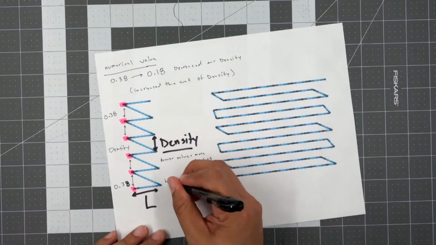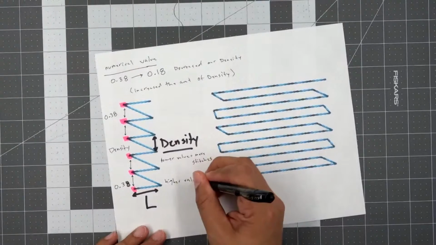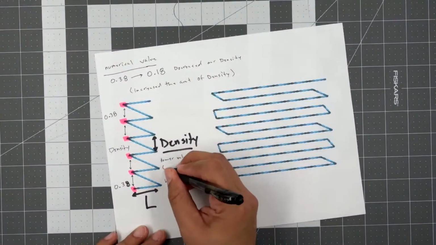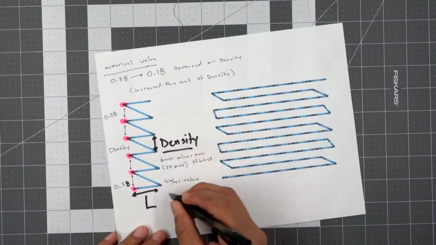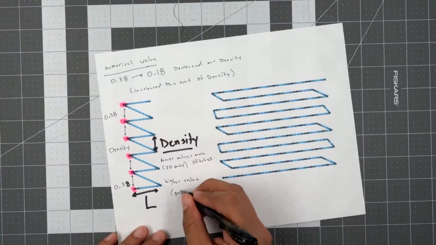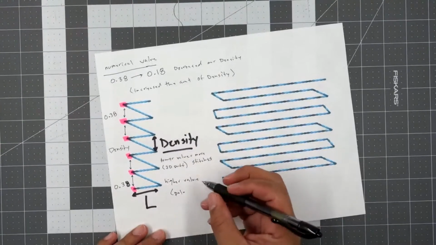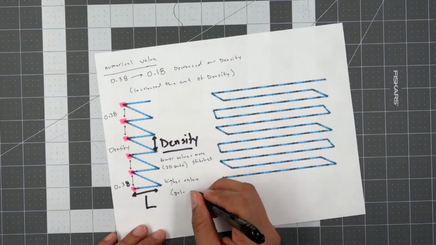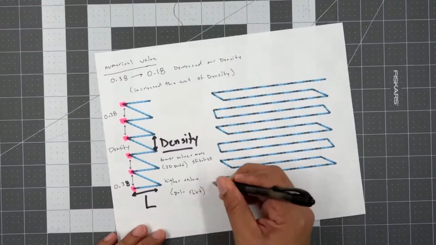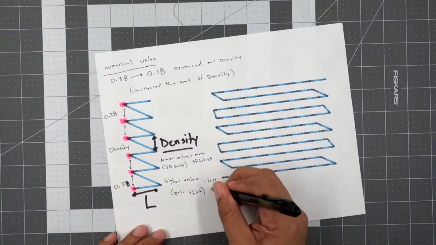Higher value. So this lower value would be for 3D puff. And then a higher value would be something like a polo shirt, where you don't require as dense values. Polo shirt, less stitches.